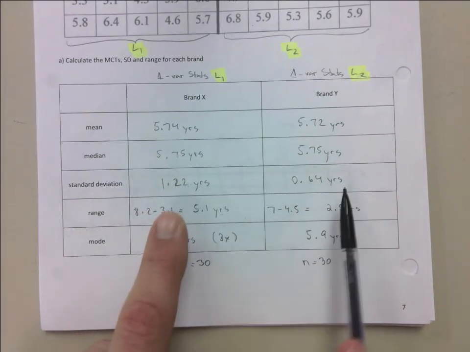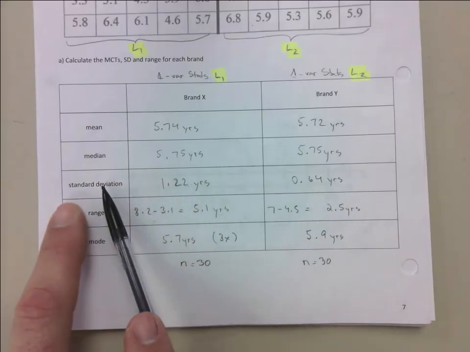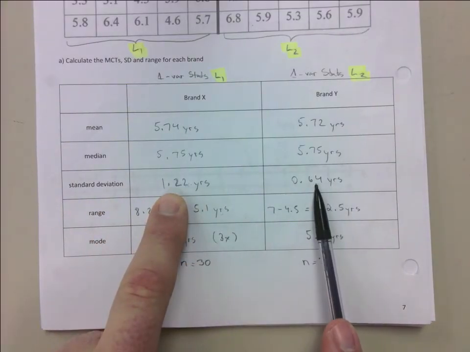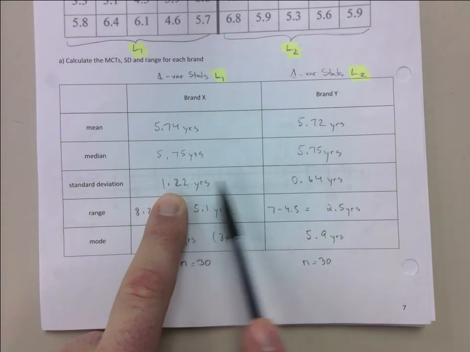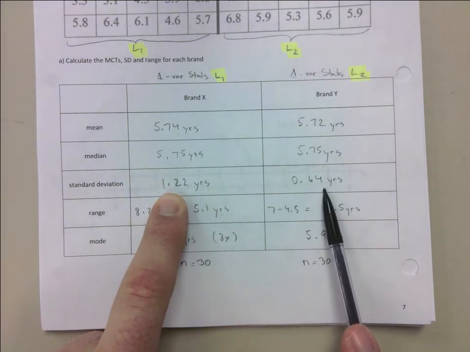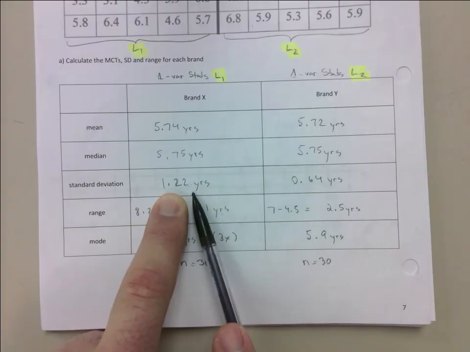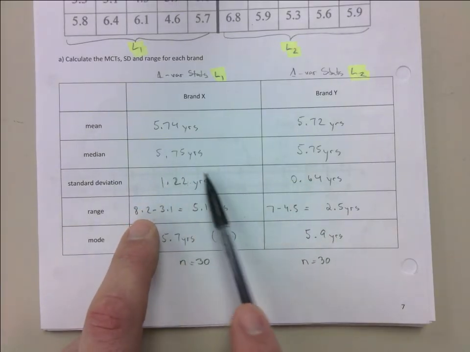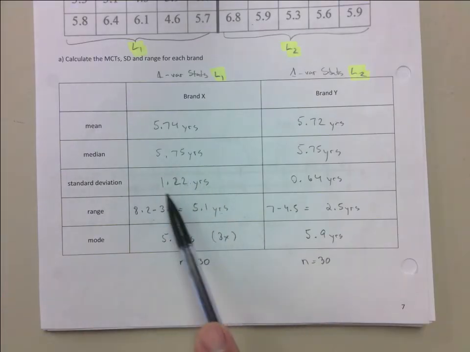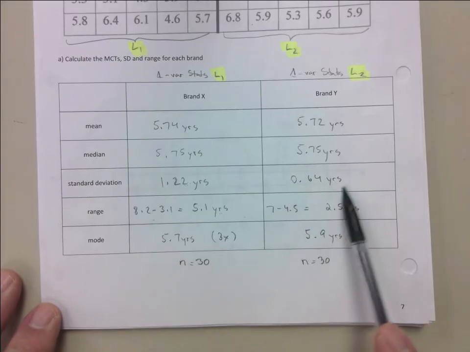But here's where things start to change. When you look at the standard deviation, one is 1.22 years, one is 0.64 years. Okay, what's happening here? This is telling us that the lifespans we've collected are spread out more. They vary more than this one.